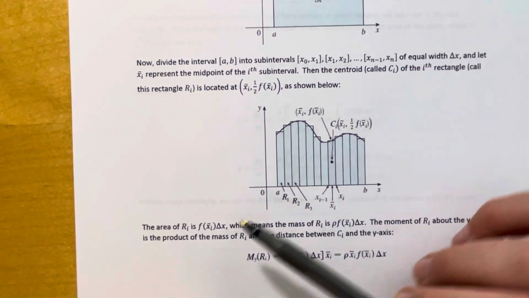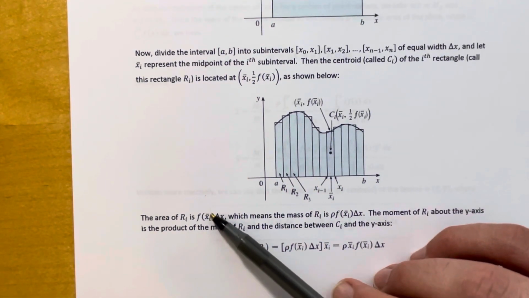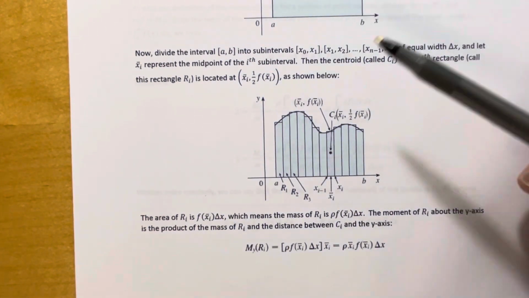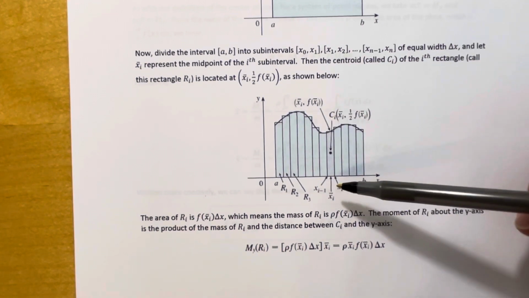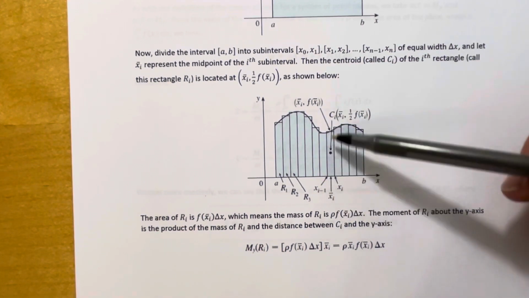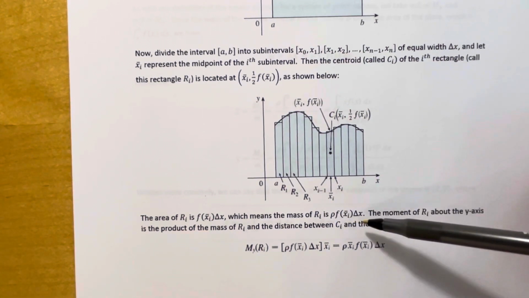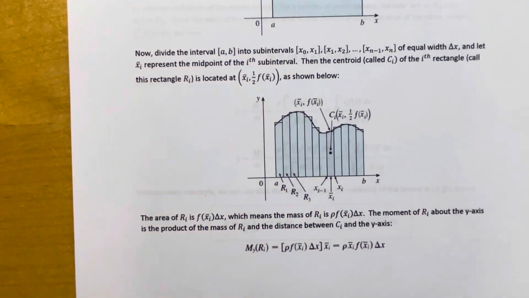Now, the area of our rectangle is equal to f of x_i bar times delta x. That's the height of my rectangle times the base of my rectangle. And remember, if we want to find the mass of a two-dimensional plane region, it's the density times the area. So the mass of that rectangle is rho, which we're assuming is the density of this region, times f of x_i bar times delta x, okay?